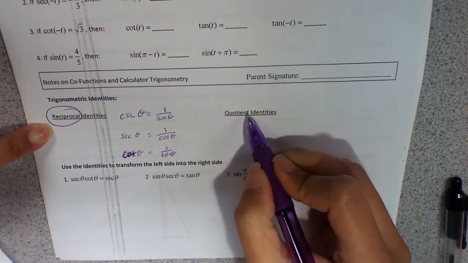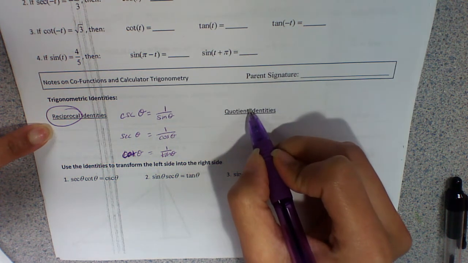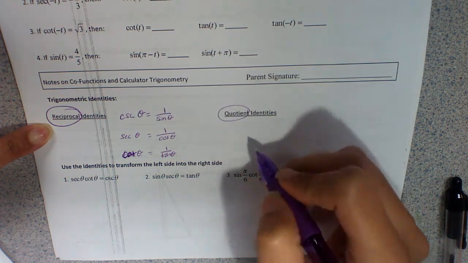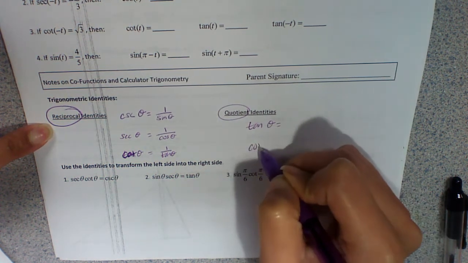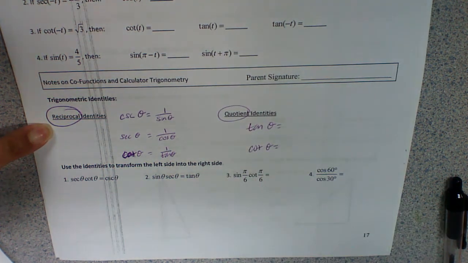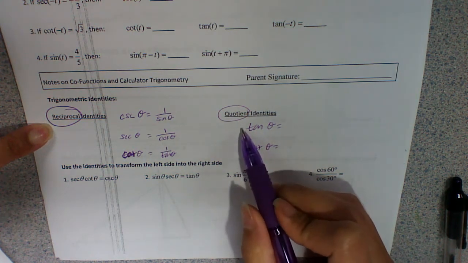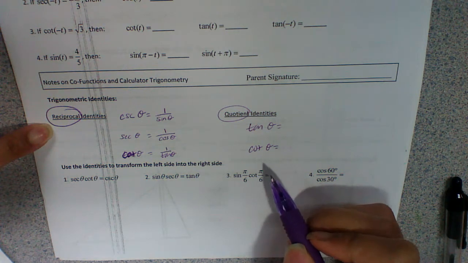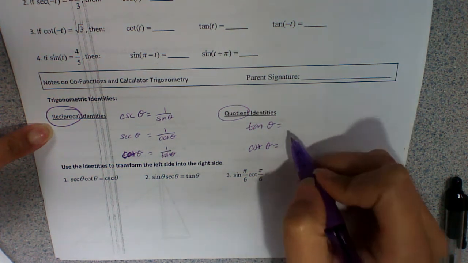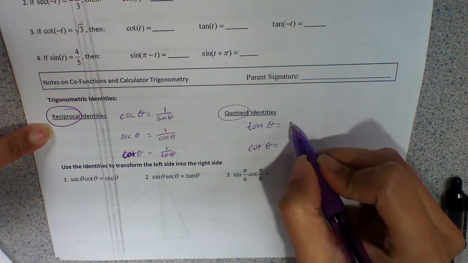The other set of identities that you do know, again, we never called it this, are quotient identities, and that refers to tangent of theta and cotangent of theta. The reason why we call these quotient identities is because in order to find them, you do have to divide and work with fractions. As you remember, tangent is y over x.